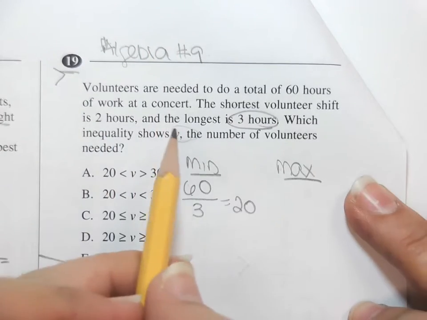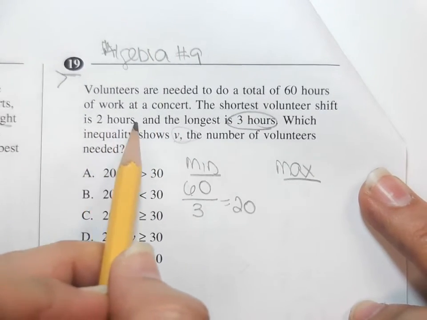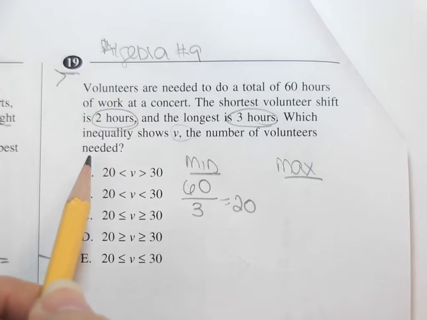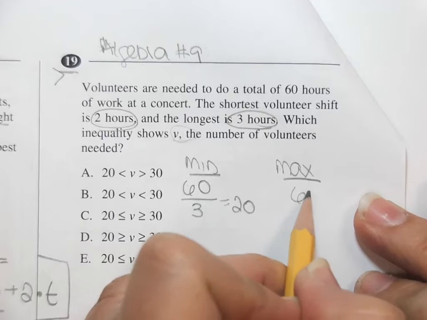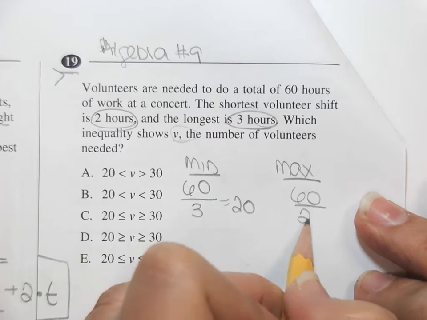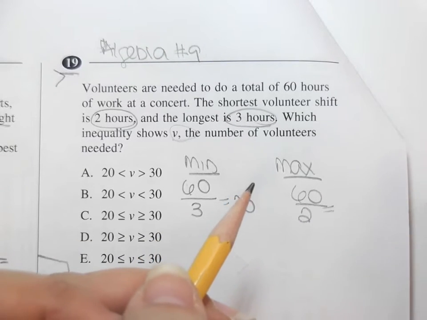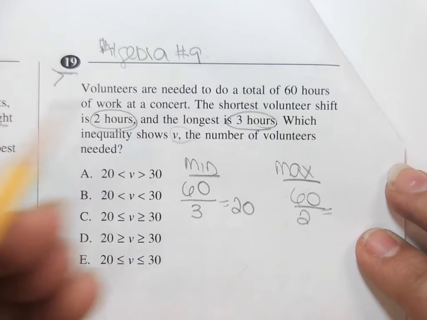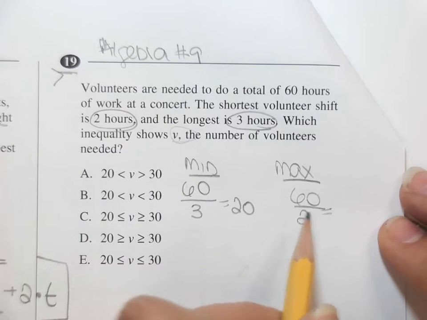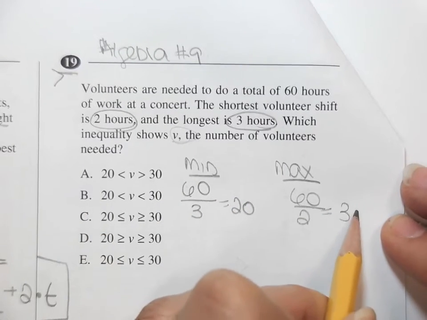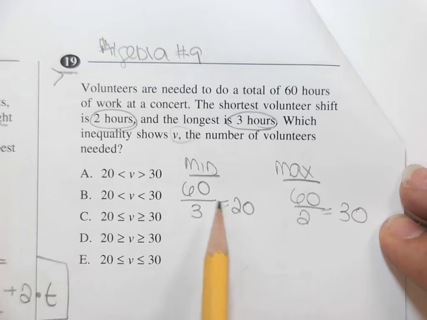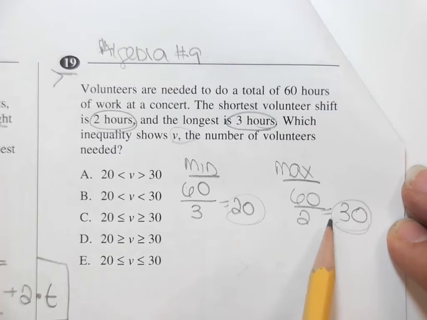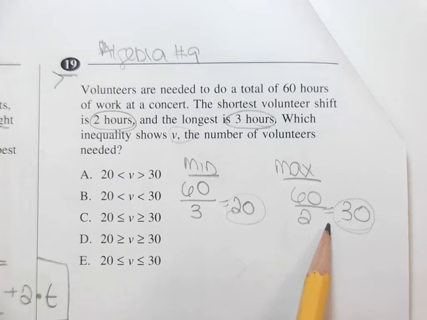Okay, let's say all my volunteers choose to only work 2 hours. That means I'm going to have the most volunteers. So I take the 60 and divide it by 2 hours, which gives the maximum number of volunteers I could possibly need. 60 divided by 2 is 30. So I can have anywhere from 20 to 30 volunteers, including those numbers.